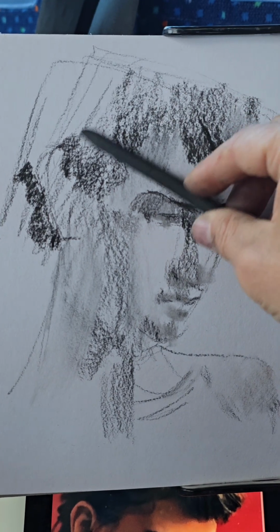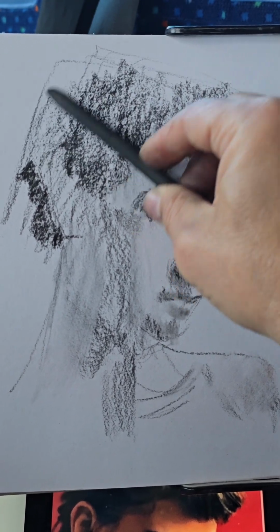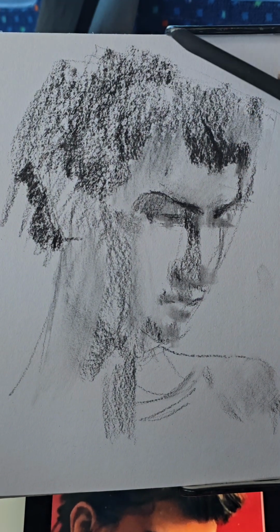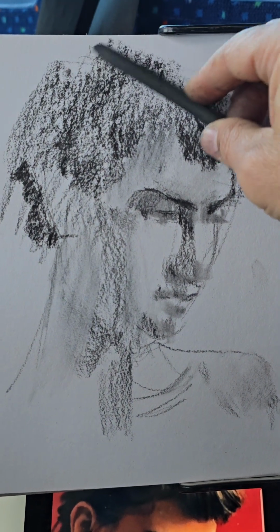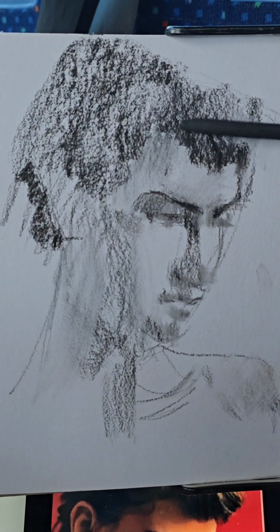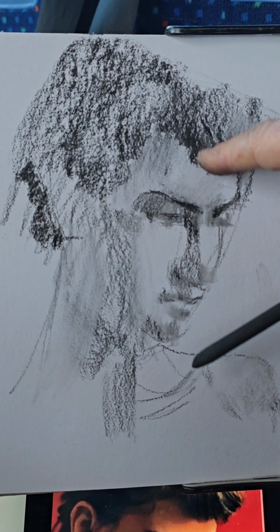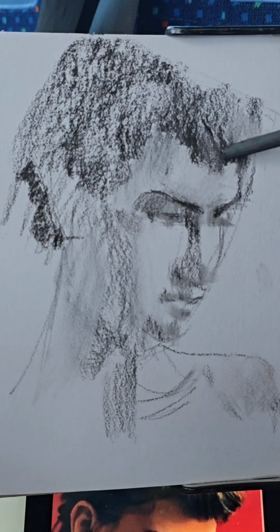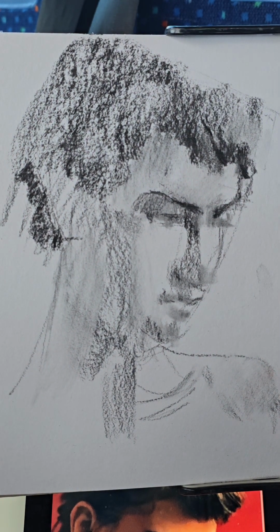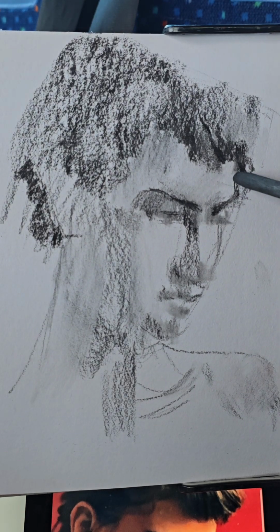And a dark, general dark tone of the hair. Okay. Chunks of hair down here and also here as well. There.